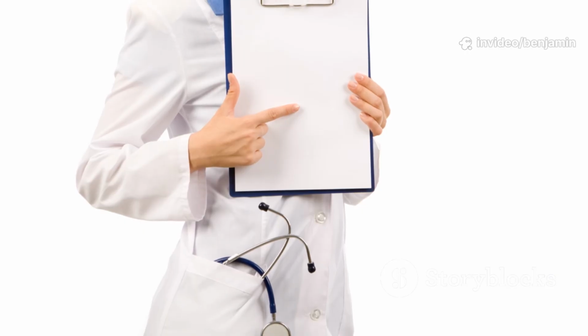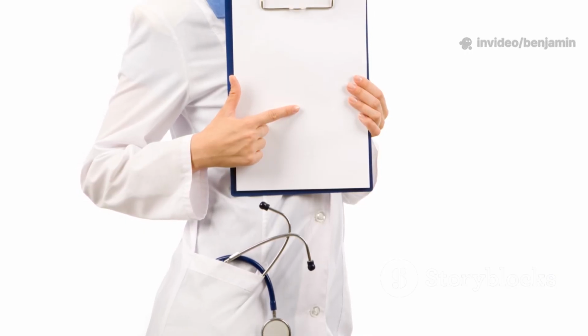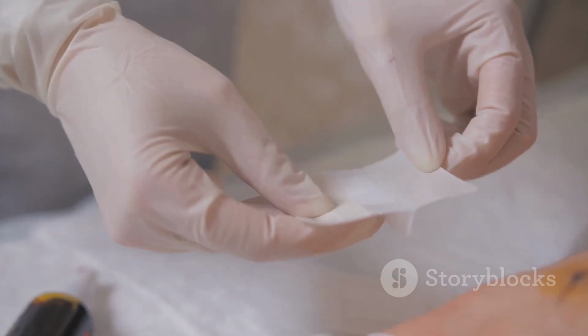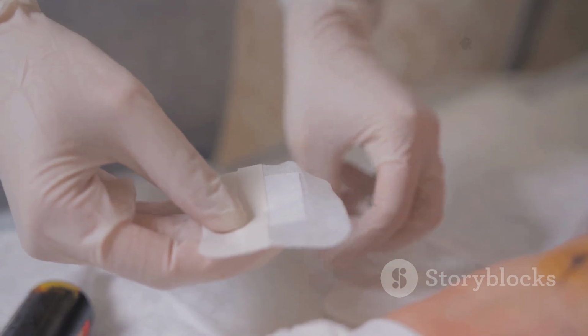When delegating, what's most important? Options: A, time of day. B, personal relationship. C, ensure competence. D, whether you've done it before. The answer is C, ensure the delegatee is competent.